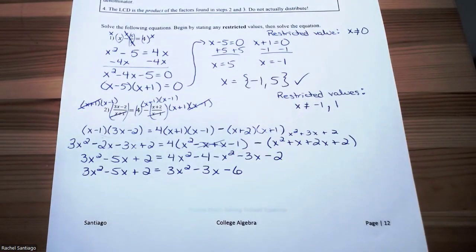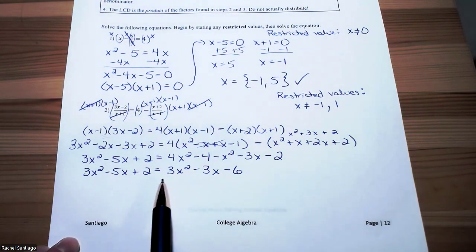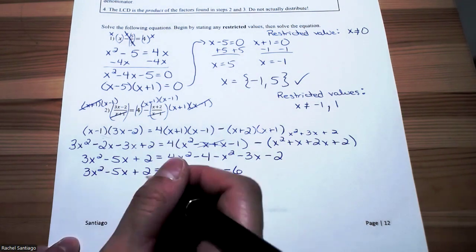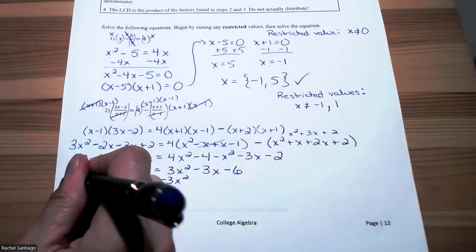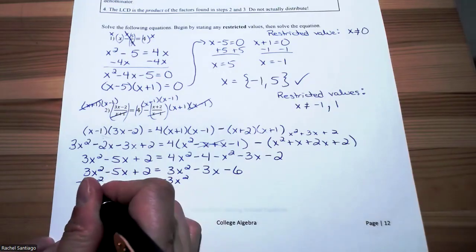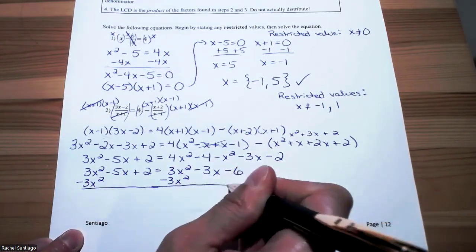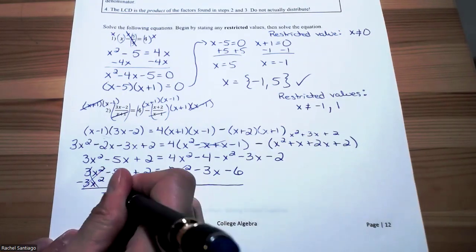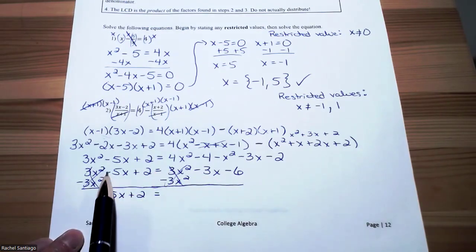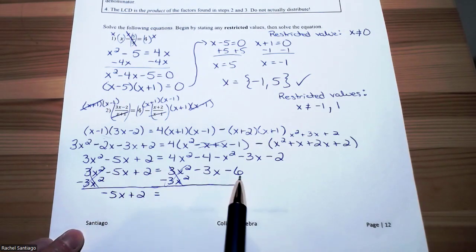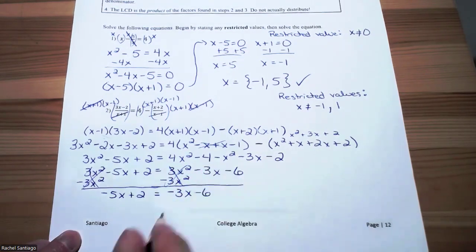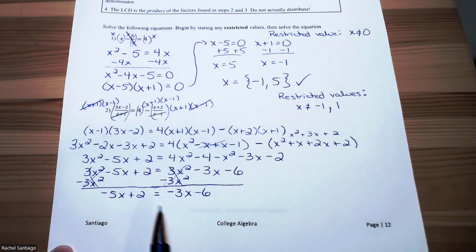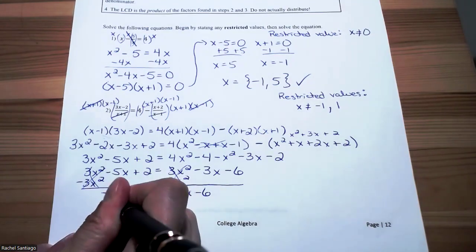This is looking pretty great. And now I actually noticed something very cool that's about to happen. Notice there's a 3x squared on either side. Well, if I go ahead and I subtract 3x squared from both sides, those are gone. So now I'm left with, those are gone, those are gone. Now I'm left with negative 5x plus 2. Notice I'm still moving from left to right, no matter what. Negative 5x plus 2 equals negative 3x minus 6. Now, after all of that, I have a linear equation, which should be cake to solve. I'm going to go ahead and add 5x.